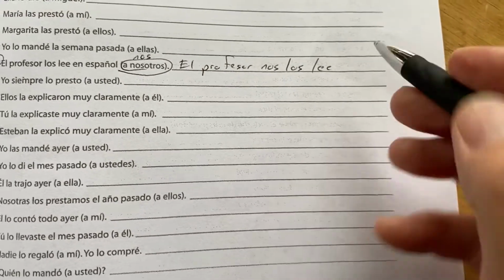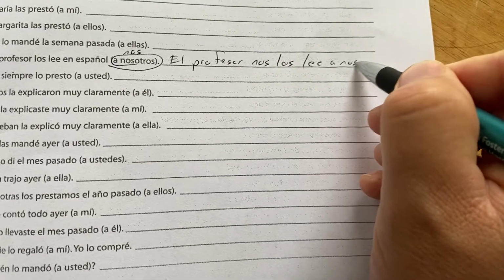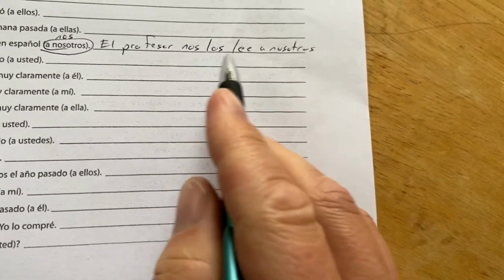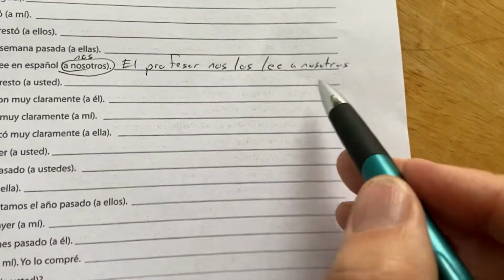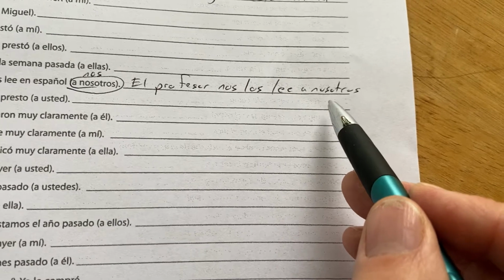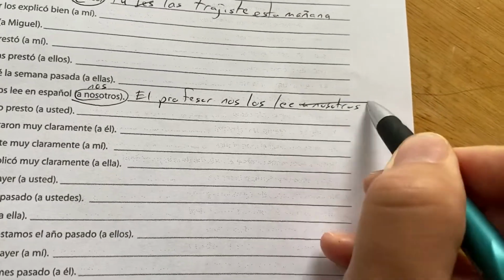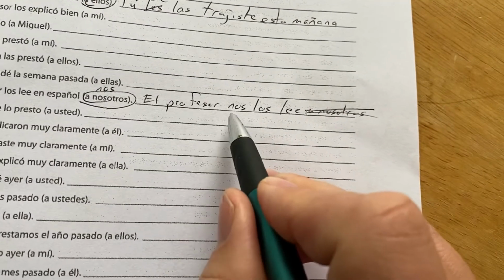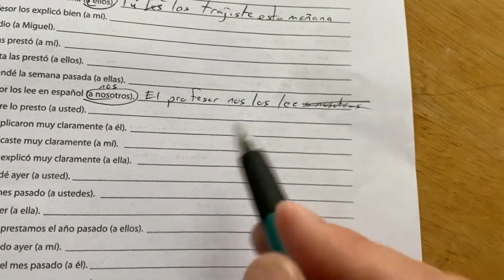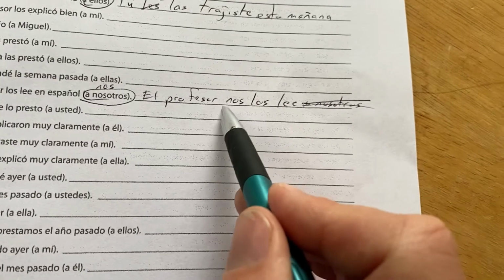You're done. Could you keep a nosotros? Sure. El profesor nos los lee a nosotros. If you keep the a nosotros, it kind of gives a little bit of extra emphasis. But do you need it? Nah, you don't need it. You've already got it covered right here. El profesor nos los lee. And notice I don't have to change this to se because it doesn't begin in L.